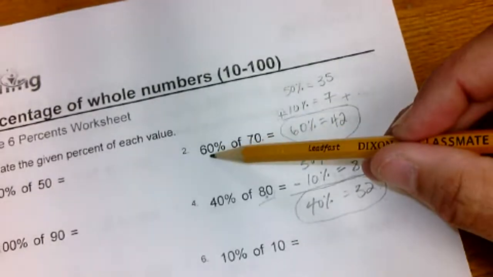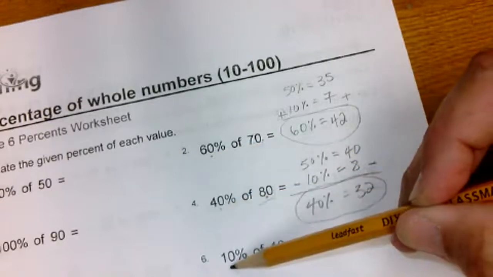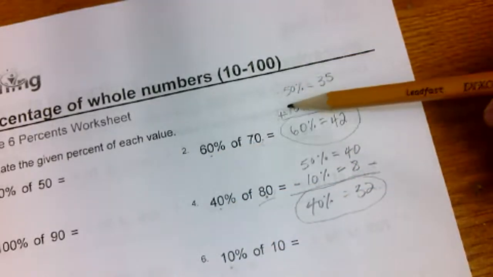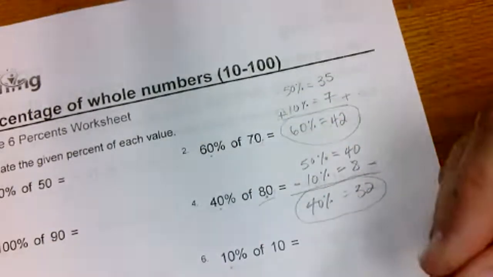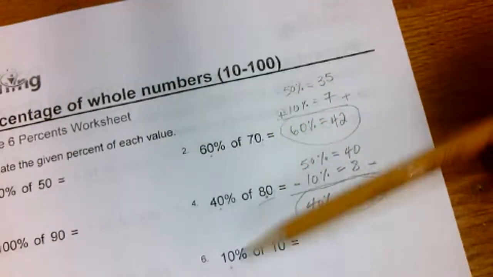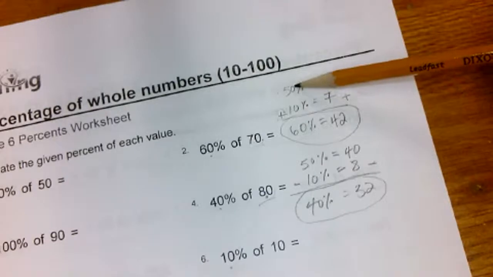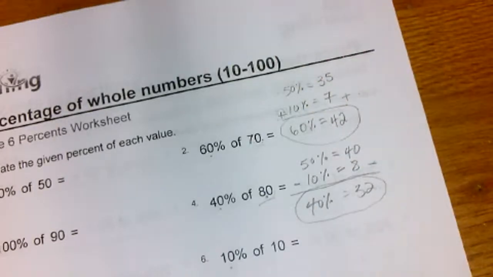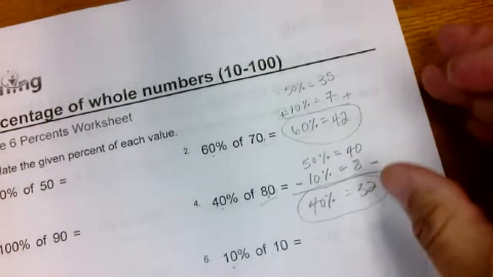When you're trying to find a benchmark, so a percentage that ends in 0, always find 50% first, then find 10%. And then you can figure it out, okay? So if you had to do 80, you would find out the 50% and the 10%, and then you can just add 50%, 10%, 10%, 10%, okay? You're just going to use decomposition again, okay?